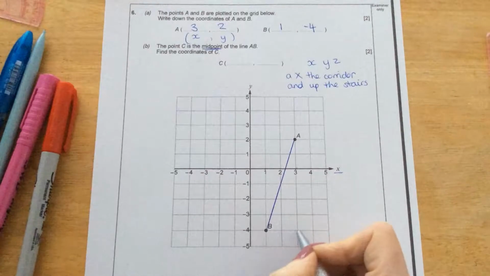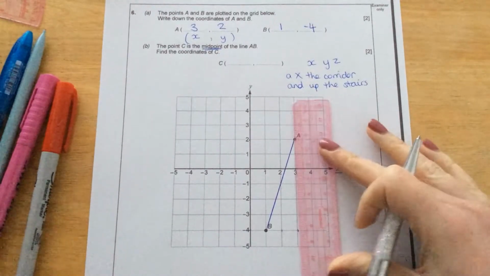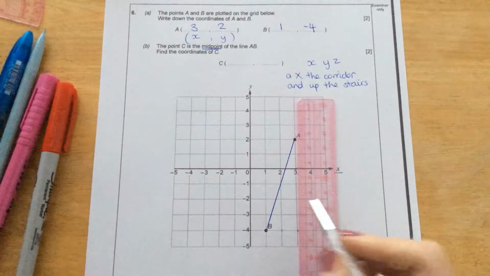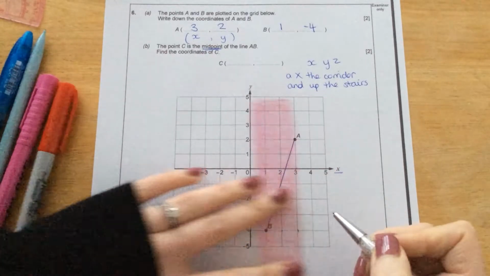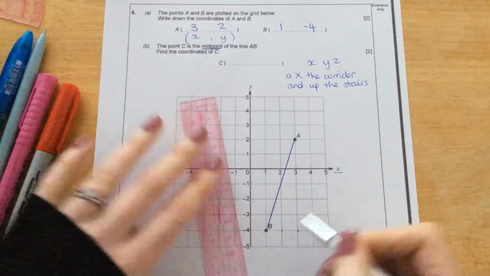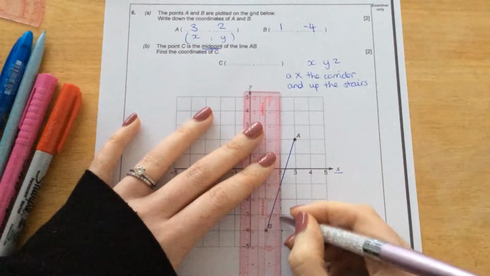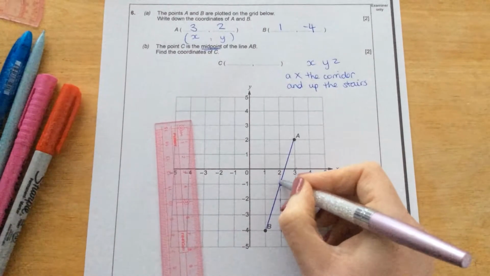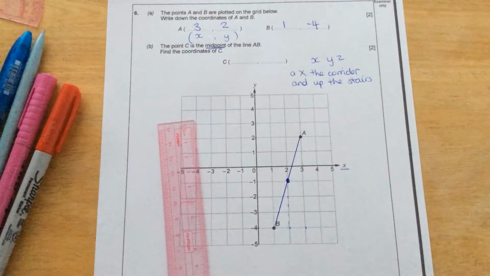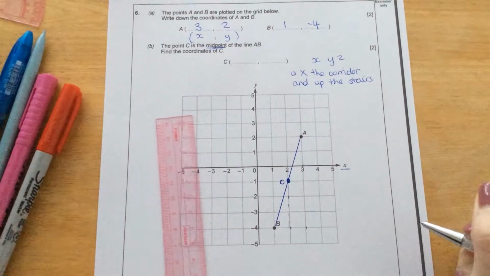Well, if I go across, it's going across 2 squares. So I need to go halfway across. Well, halfway across would be 1. Now the trick here is to just take your ruler once you've gone halfway across and go up to the line. And it meets the line here. That is point C. It will be exactly halfway.